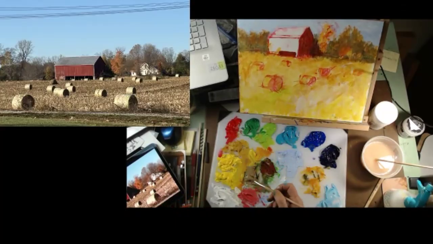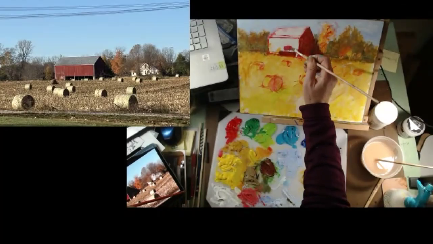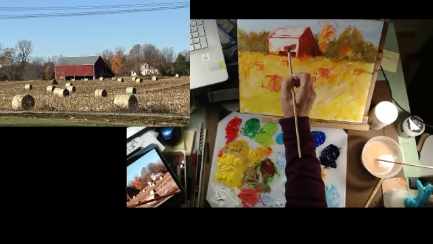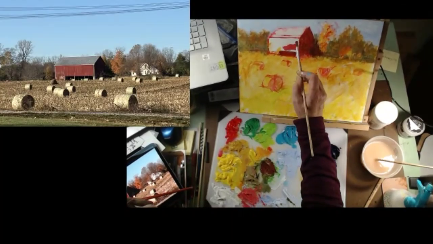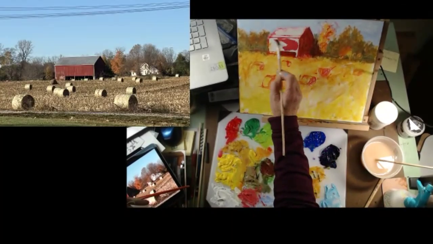It feels so dark because it's against a red, against a white. So I'm going to put, I've got a mid-tone red, not a bright red.